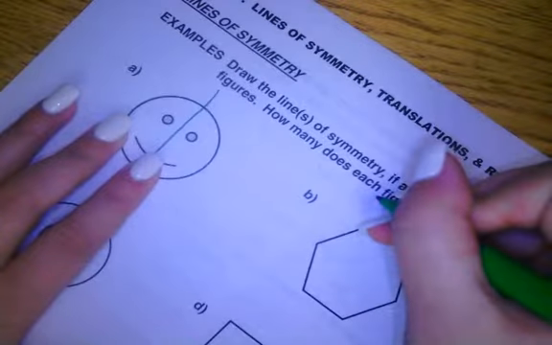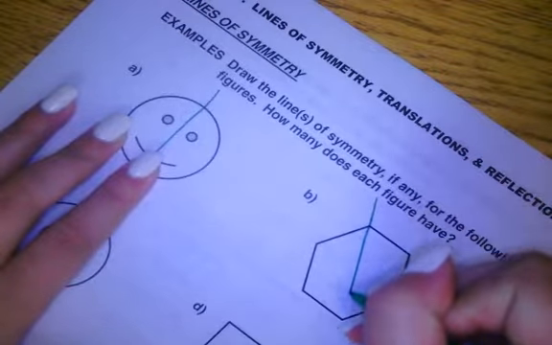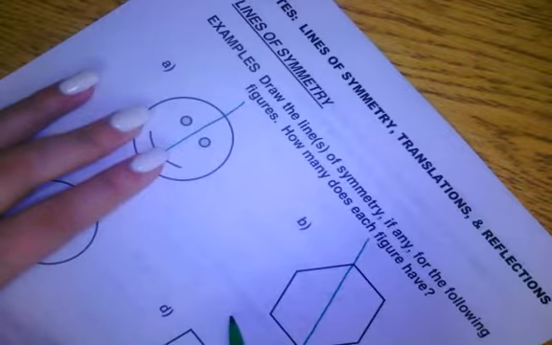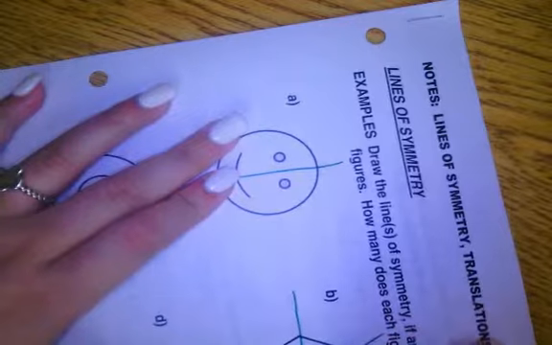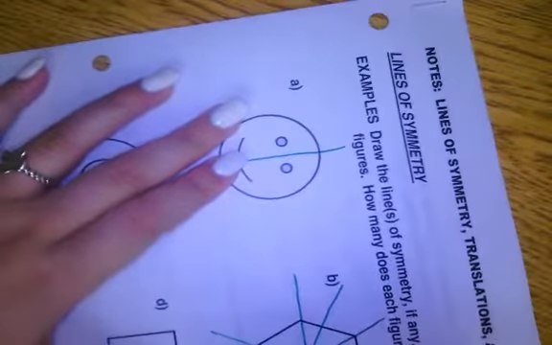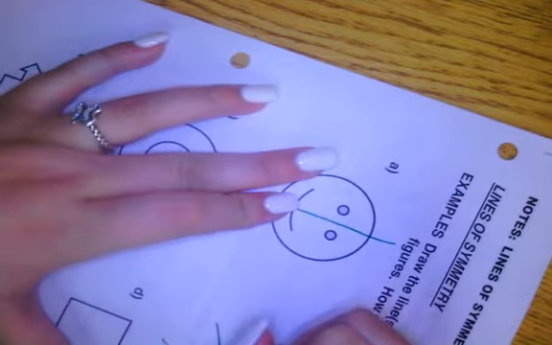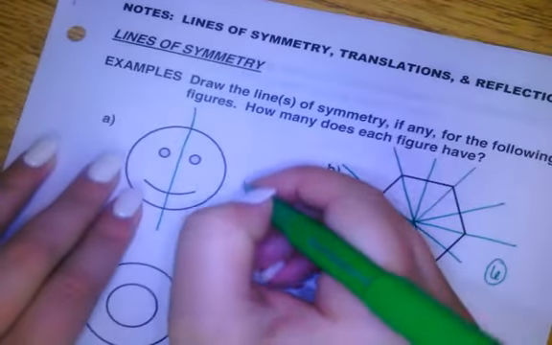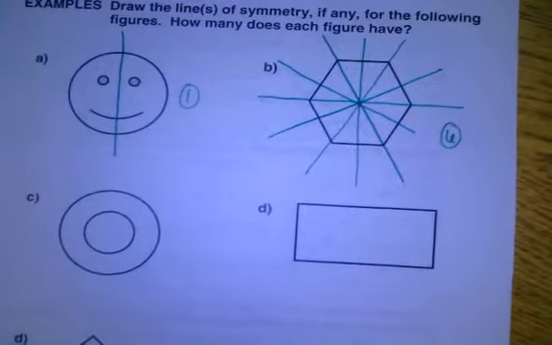6. So each vertex to the opposite side. 1, 2, 3, 4. We have 6 here, 1 here.